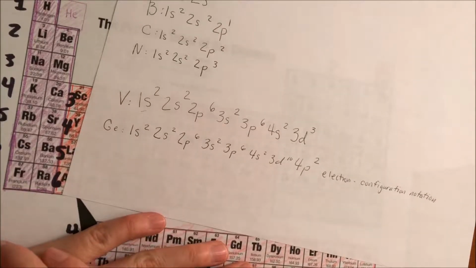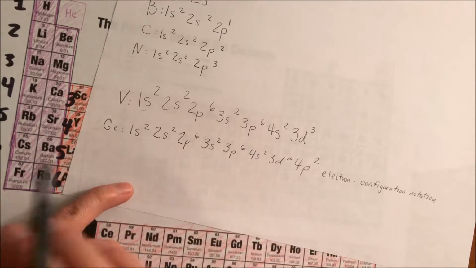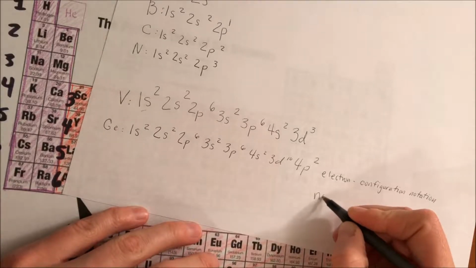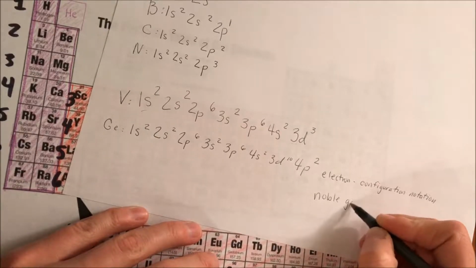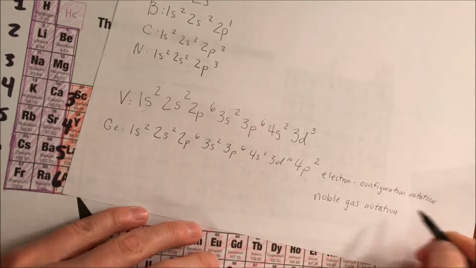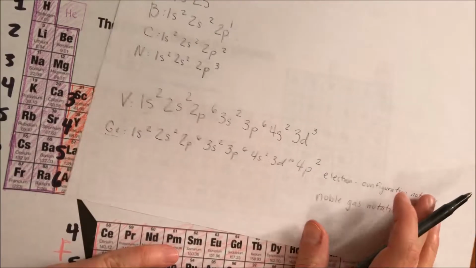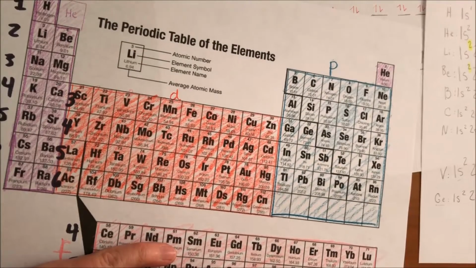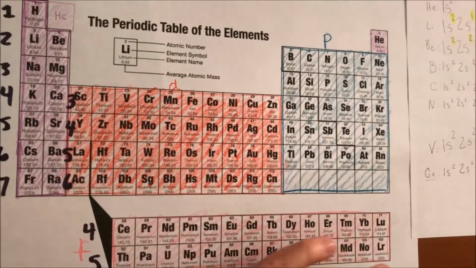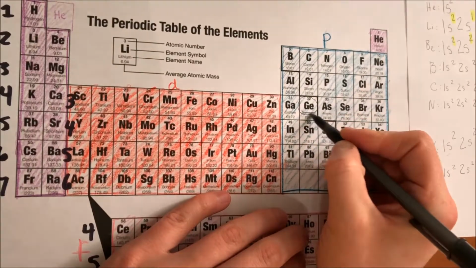Now, let's suppose we didn't want to have to write all of this out every single time. Well, then we can use a shortcut known as the noble gas notation. So let's just practice how this works for germanium. In order to use the noble gas notation method, first locate your element of interest.